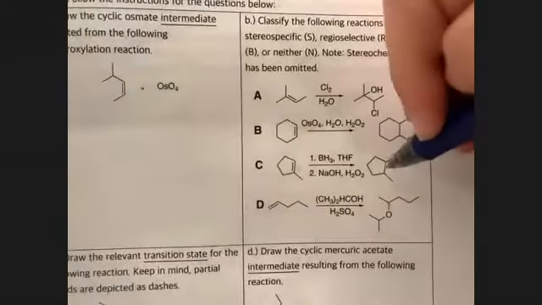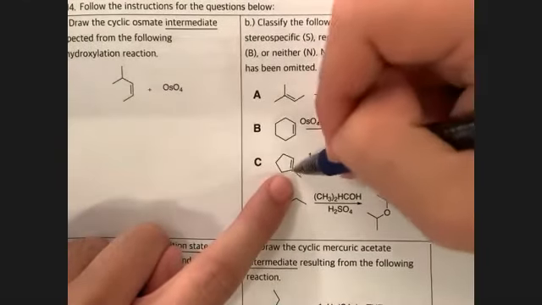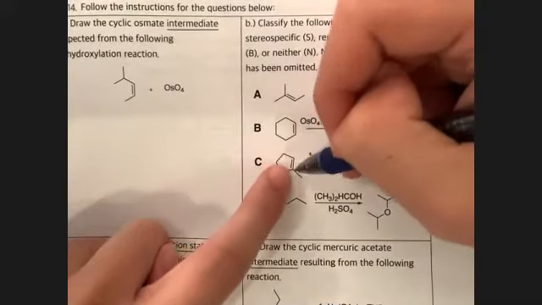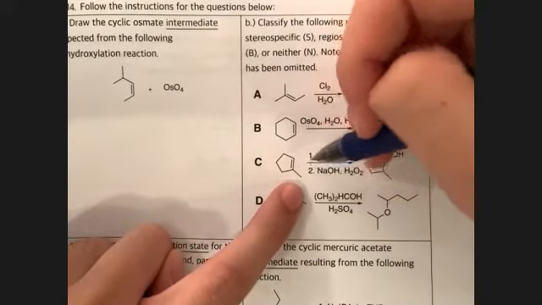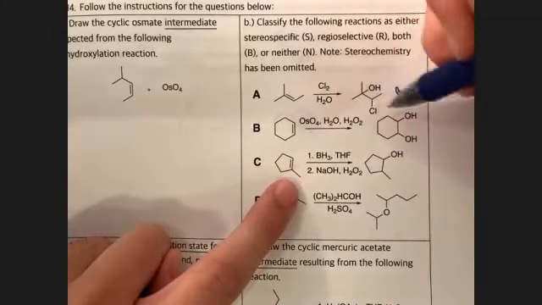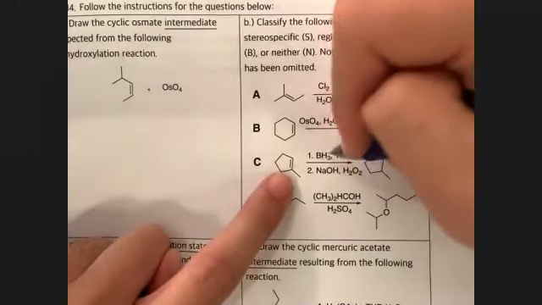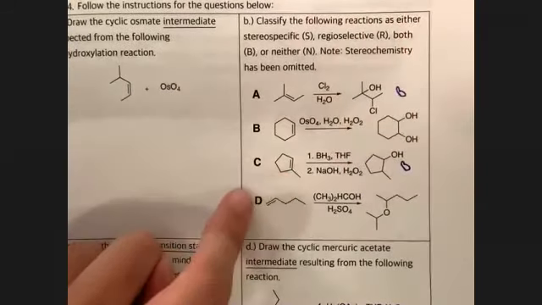And then for C, we talked about the regioselective argument where the BH2 group is going to add to the less sterically hindered side. The H is going to add to the other side. But we also said one thing about syn addition. It may not seem like syn addition because we don't see the two groups in the end product, but it is syn addition with the borane fragments. So again, this one is also both.